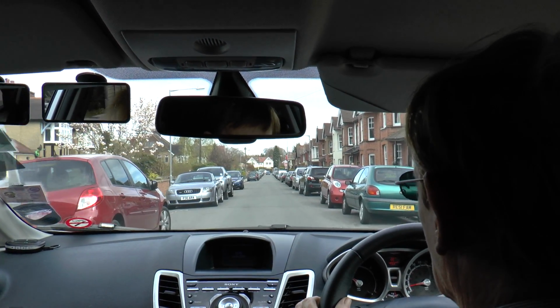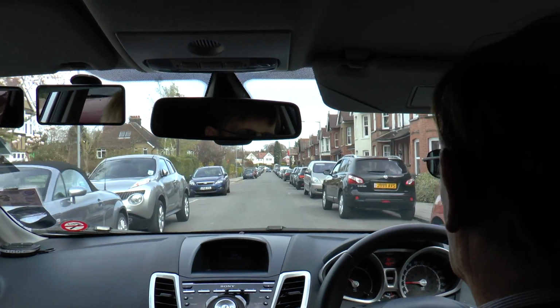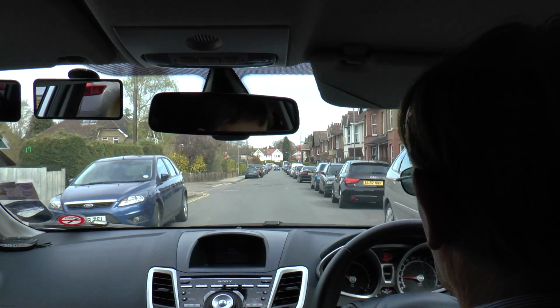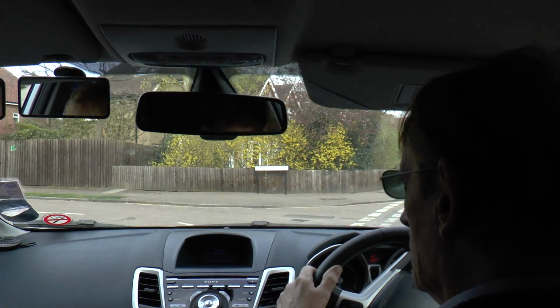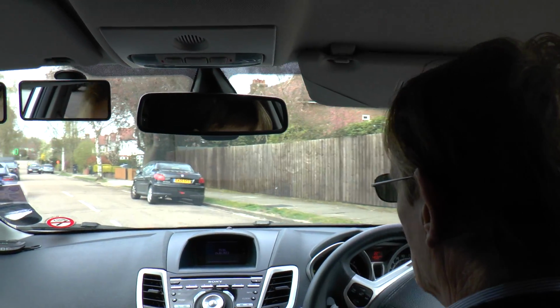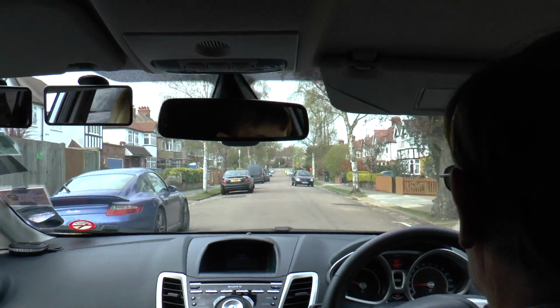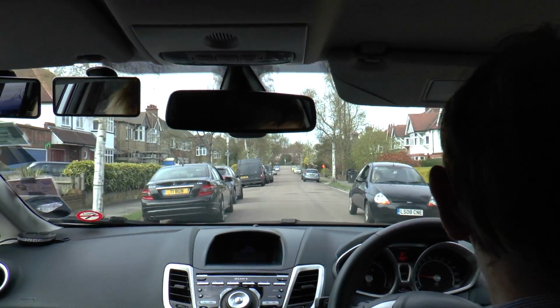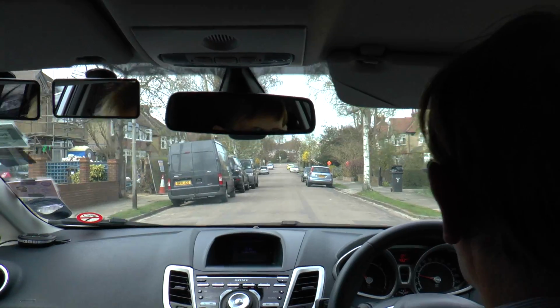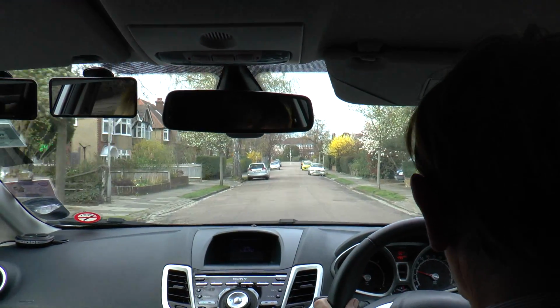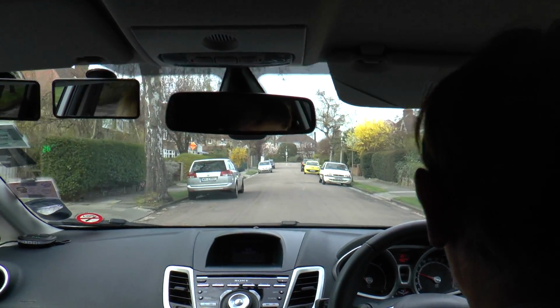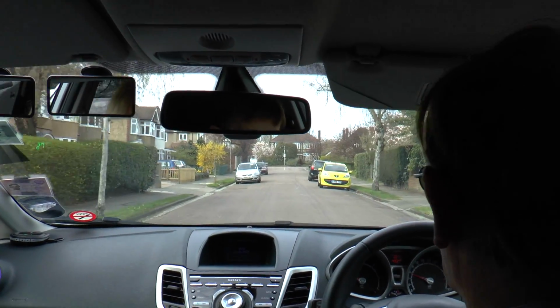Next left. I'm going to take the next turn on the left. But I want you to tell me when there's a crossroads coming up though, first. And that's not a crossroads because I can see a lamppost at the end. That's it, good. And we're going to turn left.